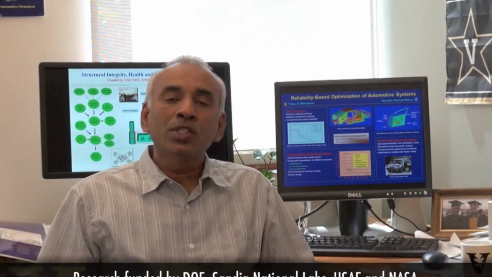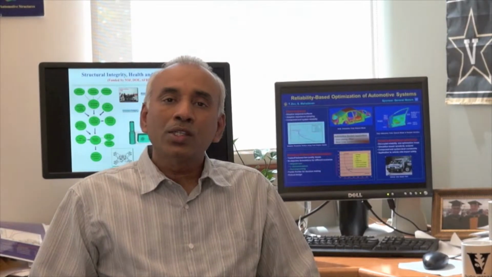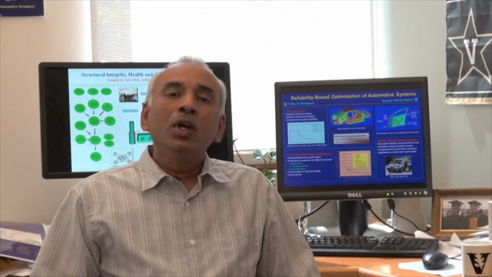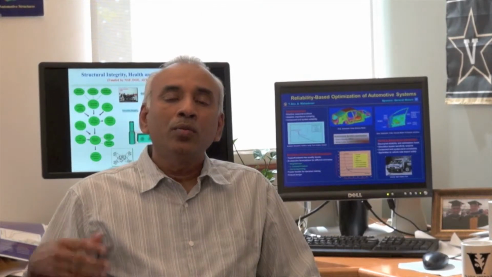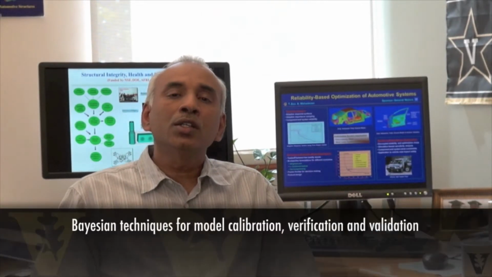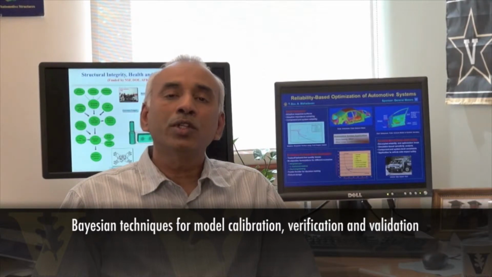So we have done a lot of work on model validation and also verification, especially funded by Department of Energy and in collaboration with Sandia National Labs for the last 12 years. And we have also been funded by other agencies, including other departments in Department of Energy and US Air Force and NASA and so on. So there is a third aspect, which is calibration. You also have to calibrate the parameters of the model by comparing your model against some experimental observations.